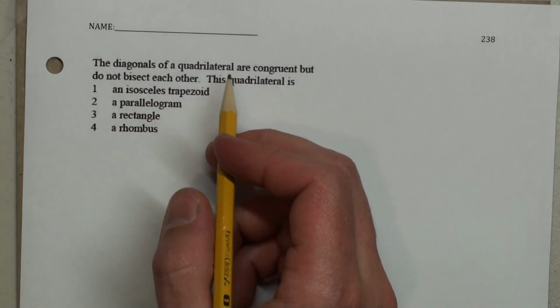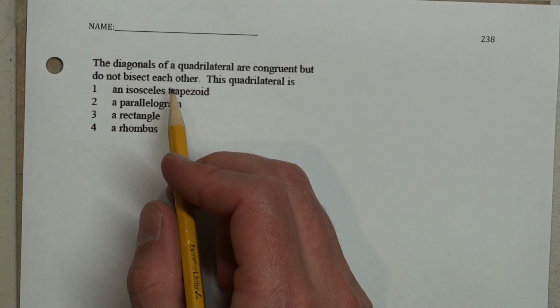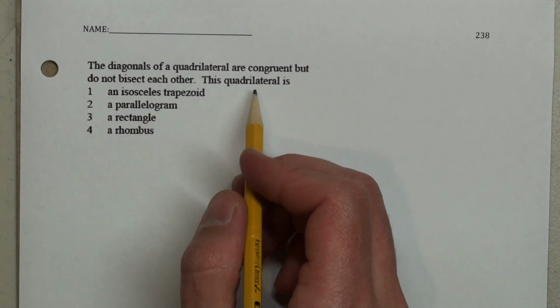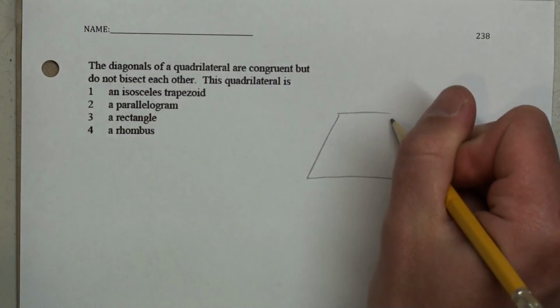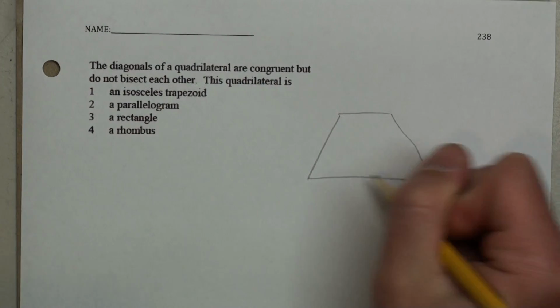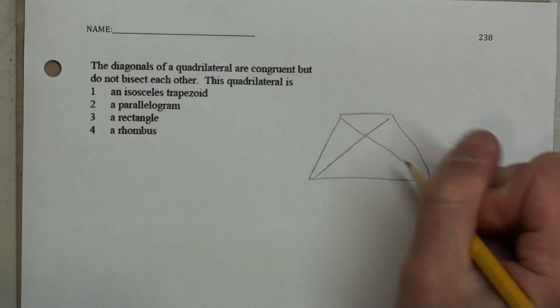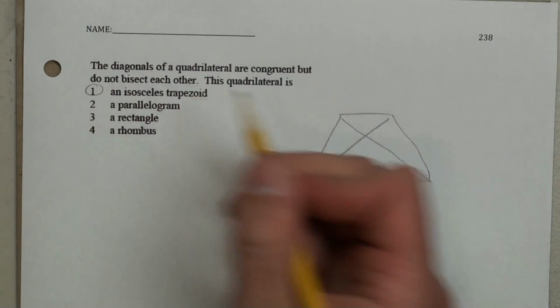The diagonals of a quadrilateral are congruent but do not bisect each other. That would be an isosceles trapezoid. Okay?